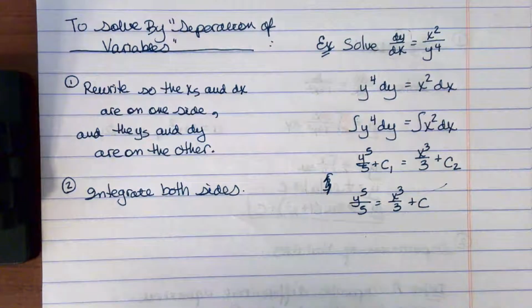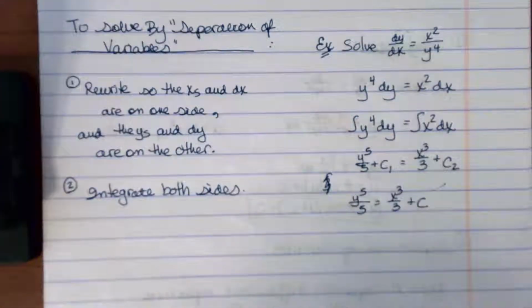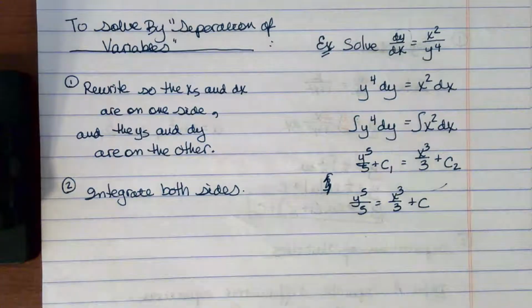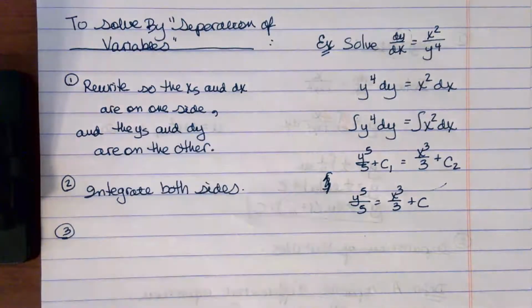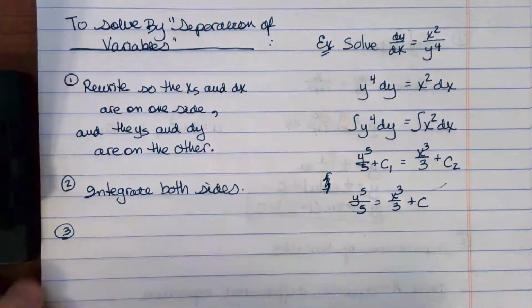In general, when I do these problems, I'll always put the constant on the side with the x's, not on the side with the y's, because I could just move it over. There is one more step. What I'm going to do now to finish this is solve for y to create a function.